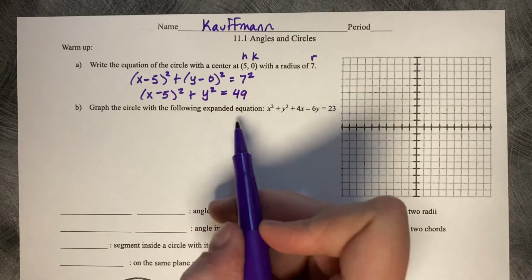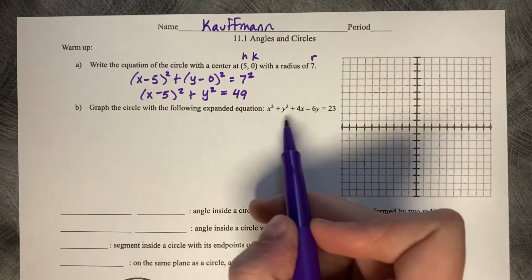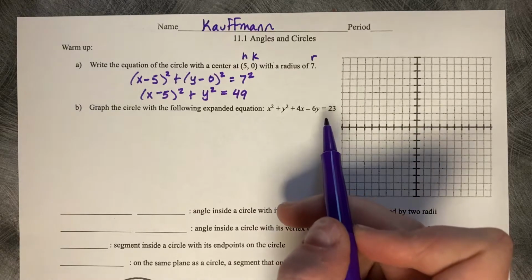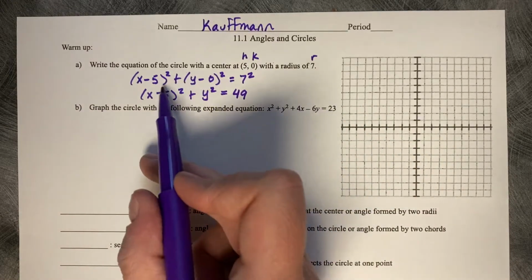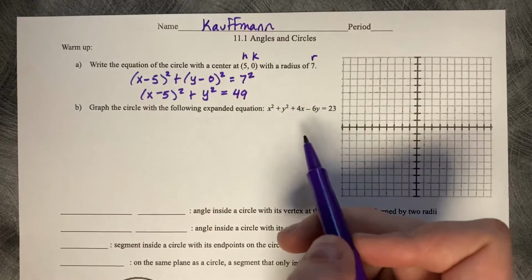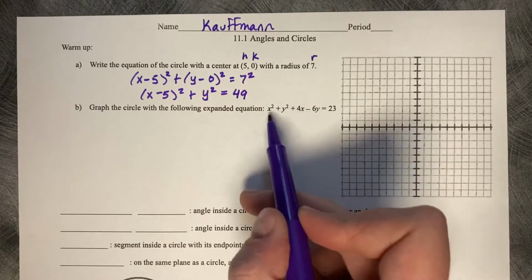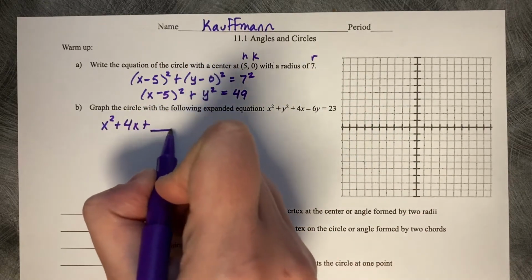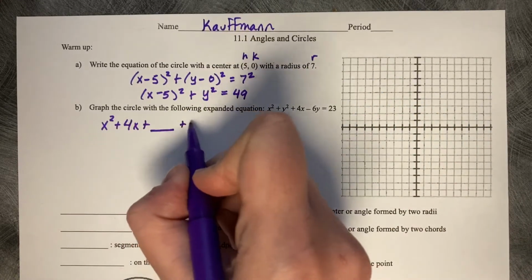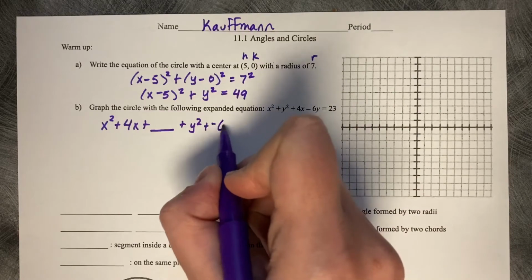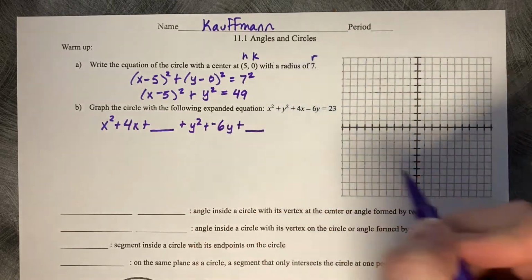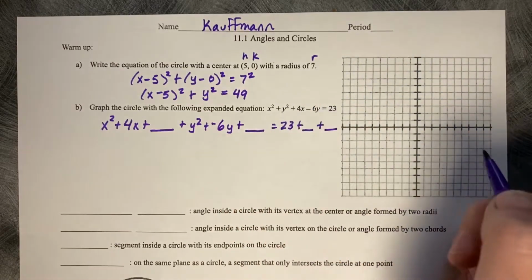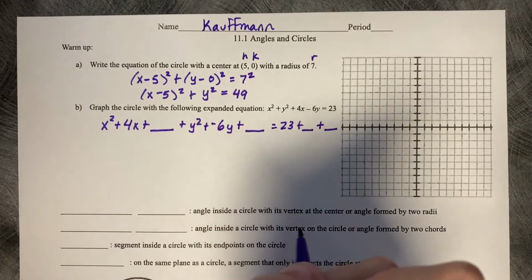Graph the circle with the following expanded equation. Well, it's going to be tough to graph it if we don't know what the center and what the radius is, so we're going to need to use completing the square methods in order to convert this from x squared into perfect square trinomials. So let's put our x's together. We've got x squared plus 4x. Then we're going to complete that square, so we'll leave a space, plus y squared plus negative 6y plus the complete of that square equals 23 plus the first plus the second. So just leaving my spaces for my completing the squares.